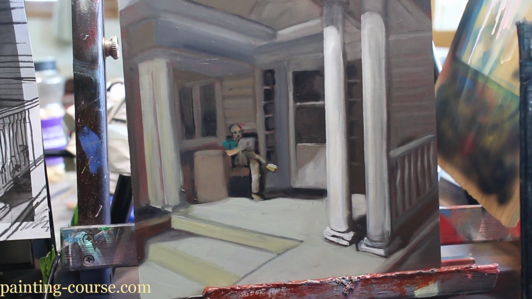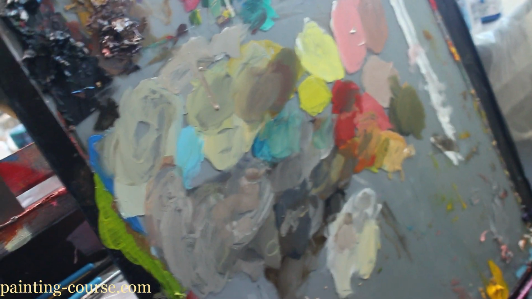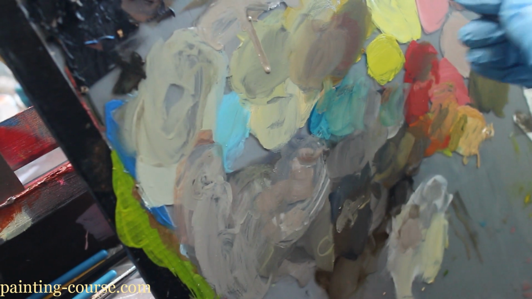So feedback time, you can see my palette. I used up almost all my colors. Ooh, I need a little bit of that pink. Maybe I should just grab some pink and use it quickly.